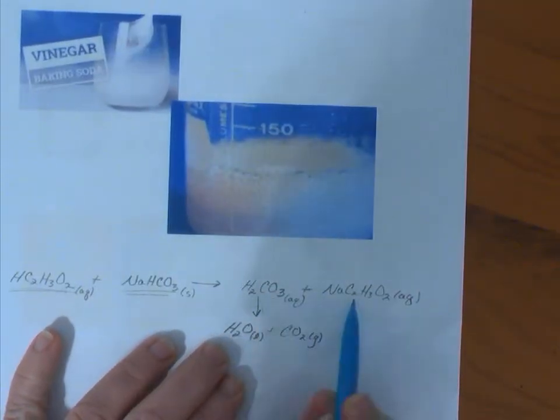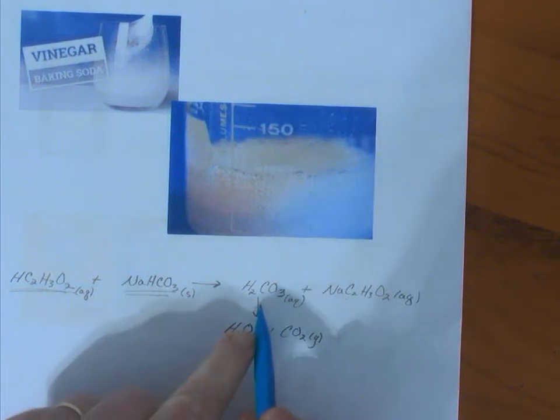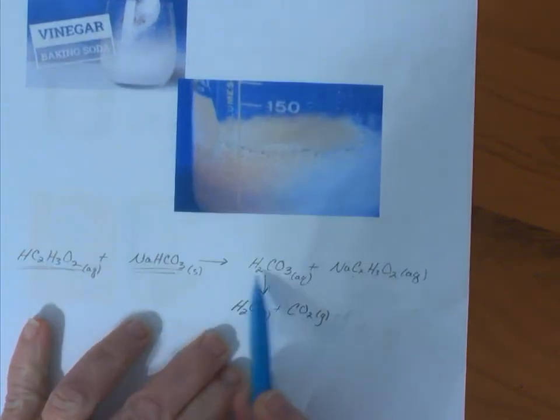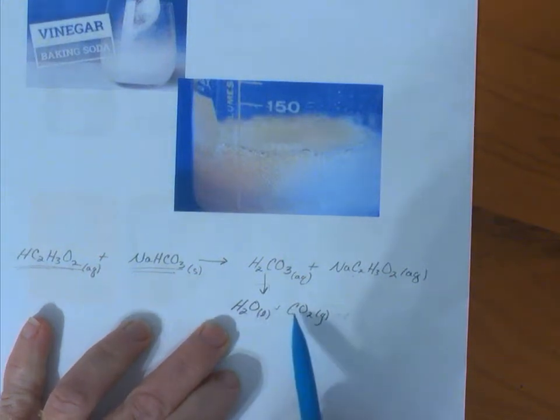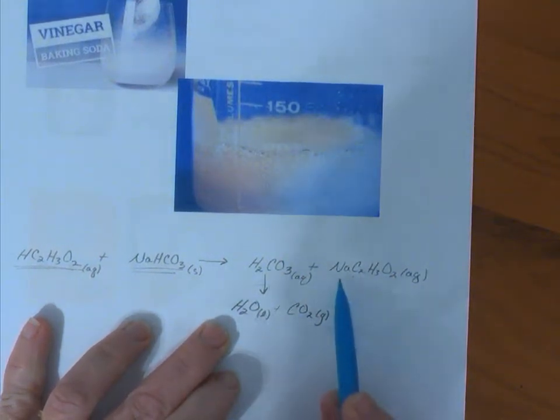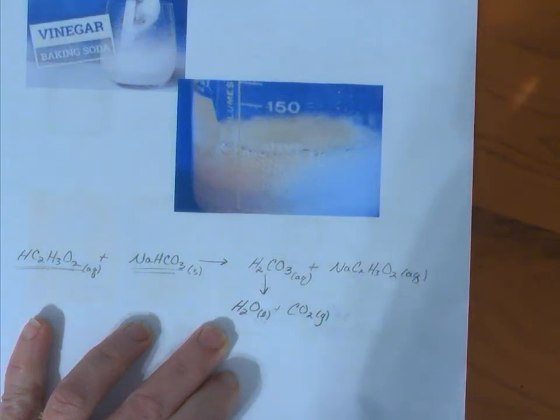You're producing these two products, of which carbonic acid very quickly decomposes, so momentarily you get this, but then you form liquid water and gaseous carbon dioxide, along with this product, sodium acetate, which is soluble in the water.